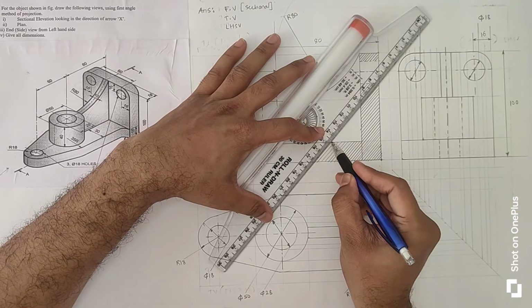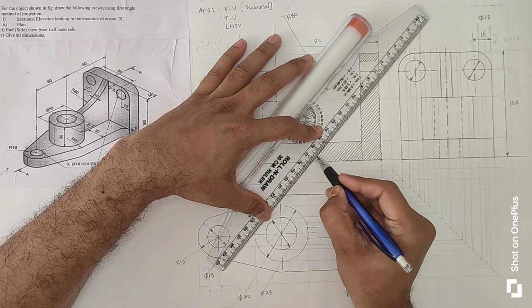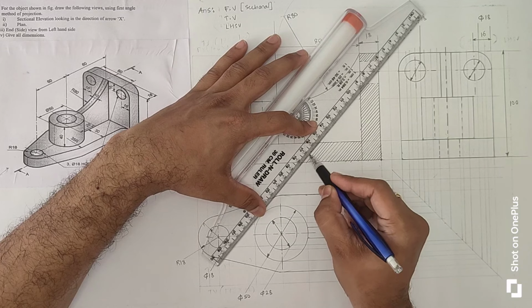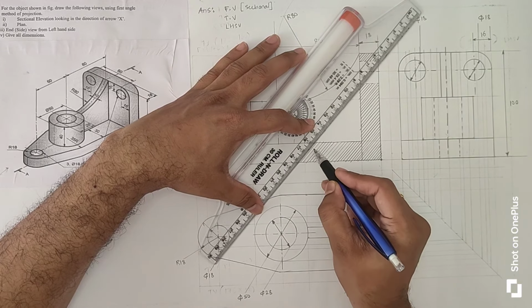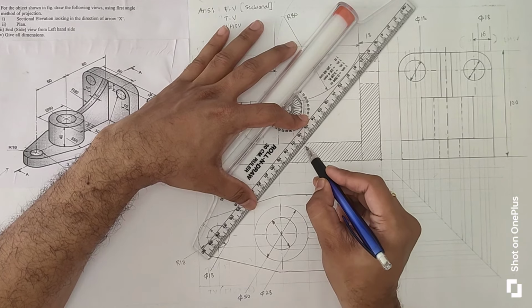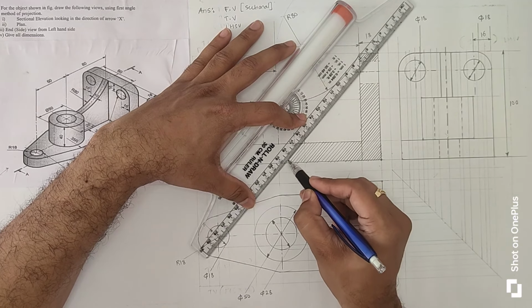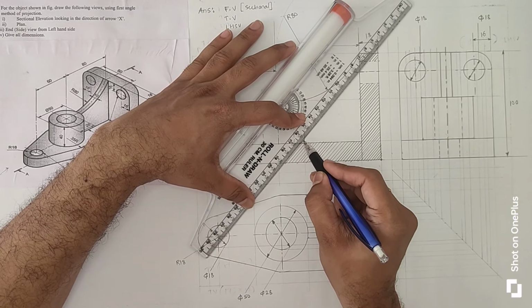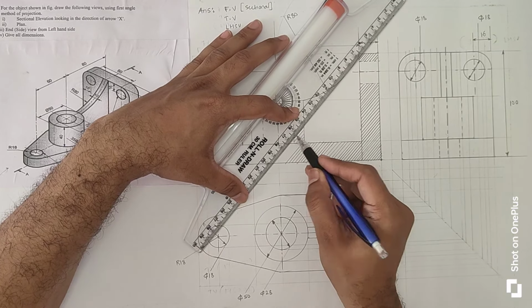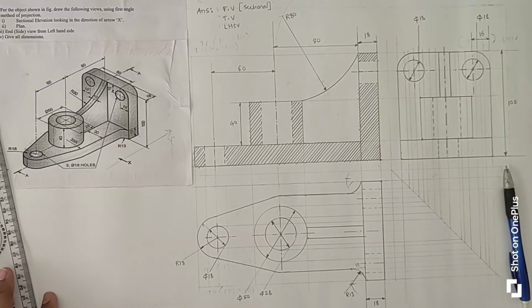You can take approximately 2 mm distance and 45-degree lines. So this is our final diagram.